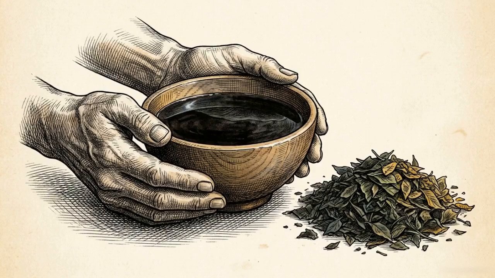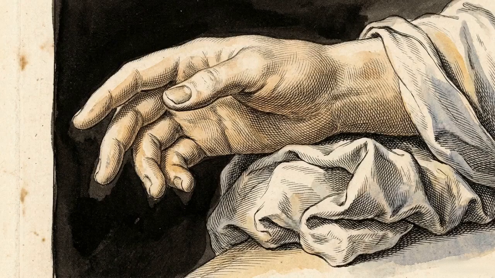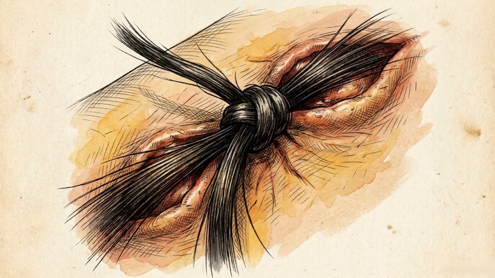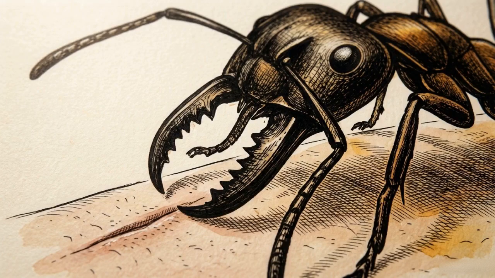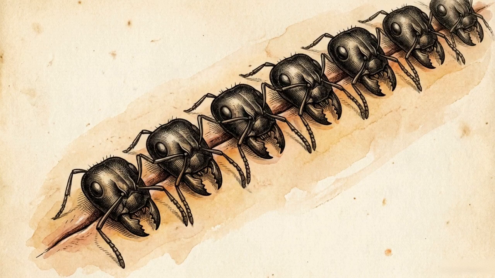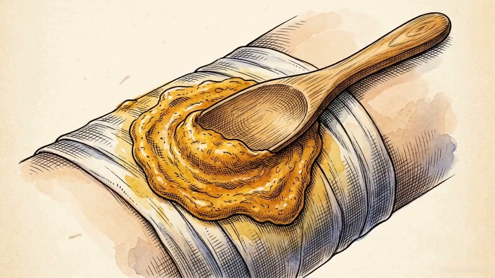The text mandates the administration of wine and cannabis before an operation to actively manage shock and dull pain. Surgeons closed wounds using sutures spun from flax and horsehair. For the most delicate incisions, they applied live ant mandibles, clamping them shut to act as biological staples. They dressed those wounds with honey and turmeric, utilizing their natural antiseptic properties.